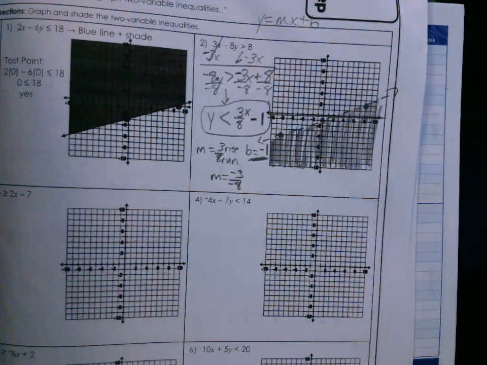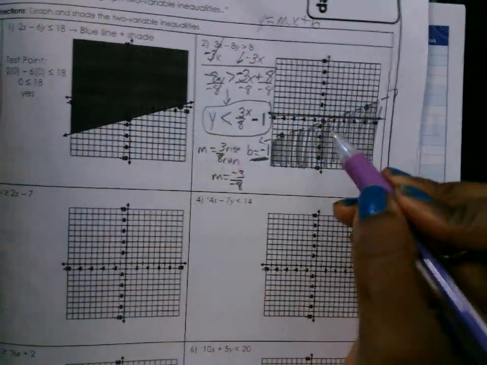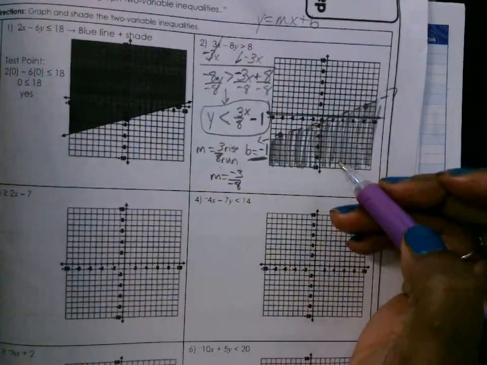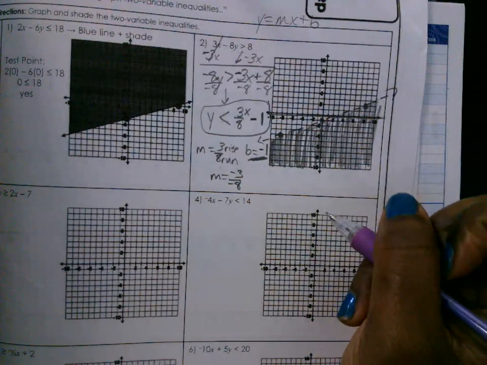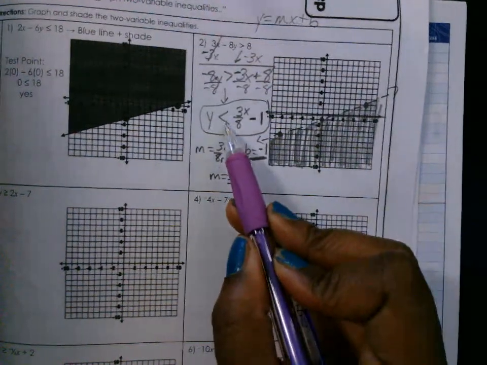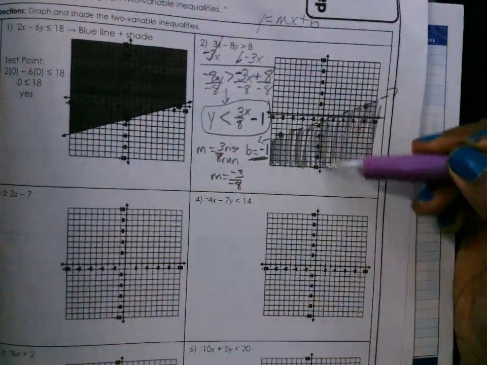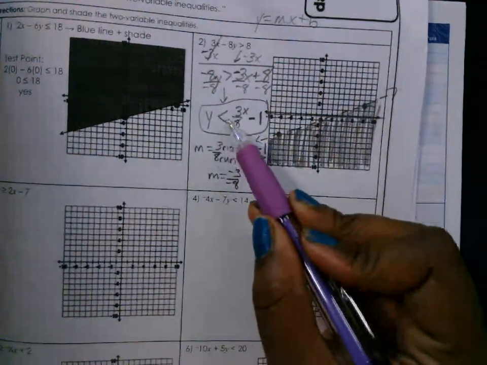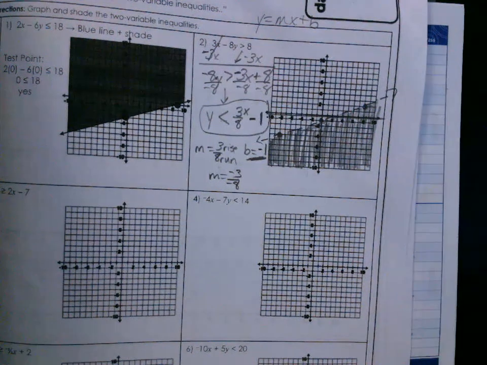How do we know whether to shade under the line? If the inequality is less than, you shade under the line. If it's greater than, you shade above. Good question. How do you know to shade on top or on bottom? That's what she just said. If the inequality is less than, like this one, you're going to shade under the line. If the inequality is greater than, you shade above the line. Okay. Anybody else?